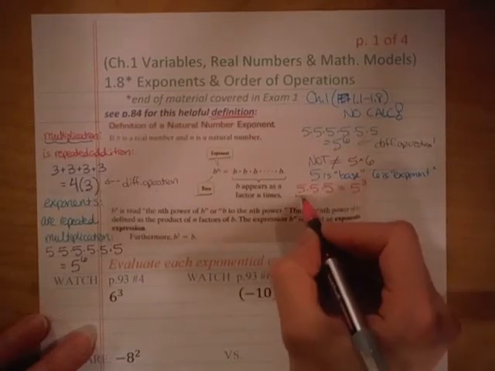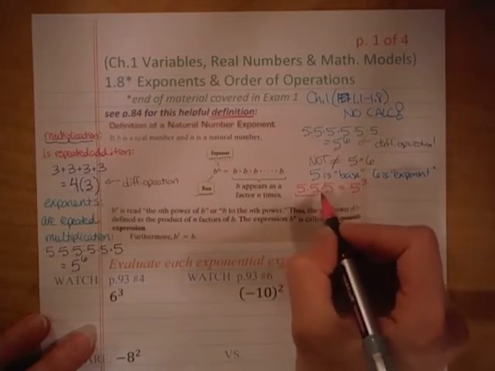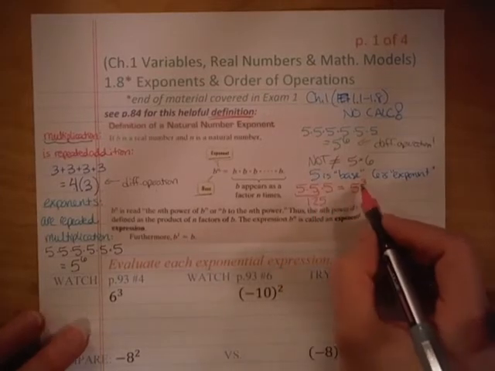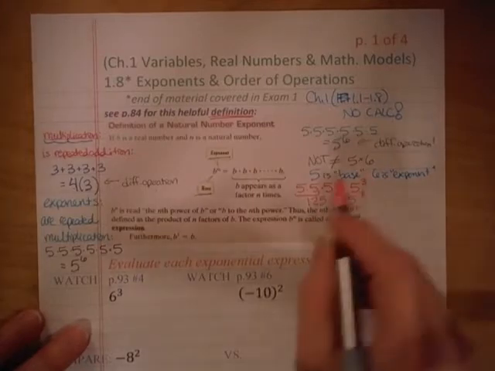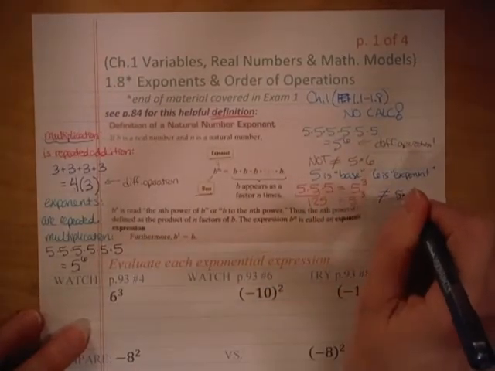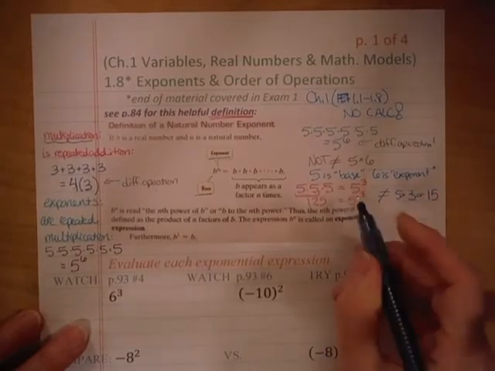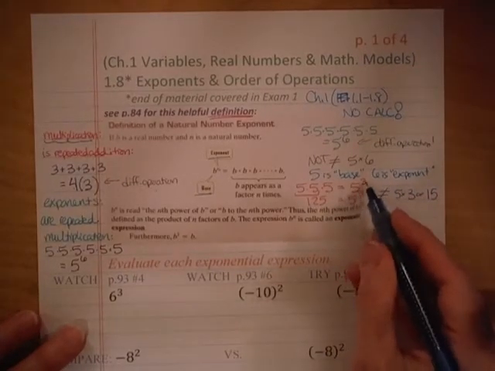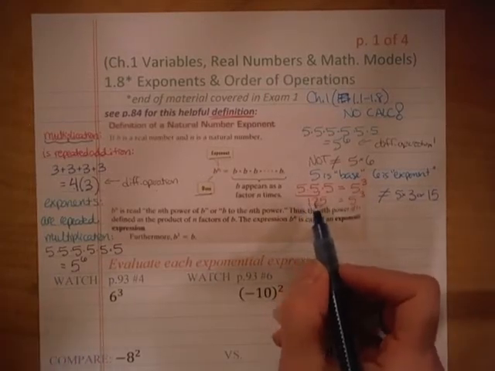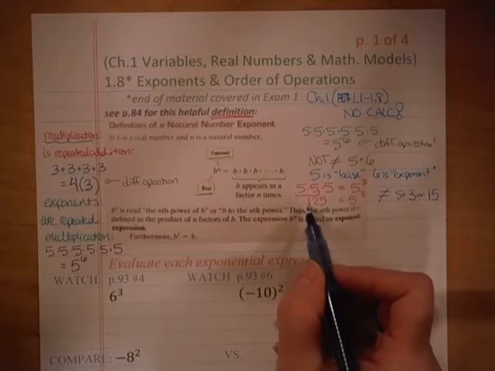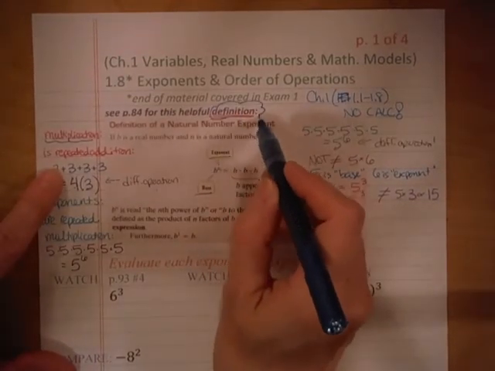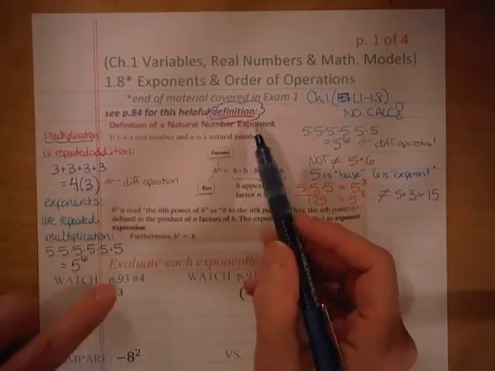Order of operations would tell us that 5 times 5 is 25, and then 25 times another 5 is 125. So that's what 5 to the 3rd power means, 125. It does not mean 5 times 3 or 15. Okay, you want to resist that urge. You do not multiply the exponent times the base. So when you are in a test situation and you're wondering, wait a minute, what do I do here again? Fall back on the definition. This is one of the best things you can do for yourself with exponents.